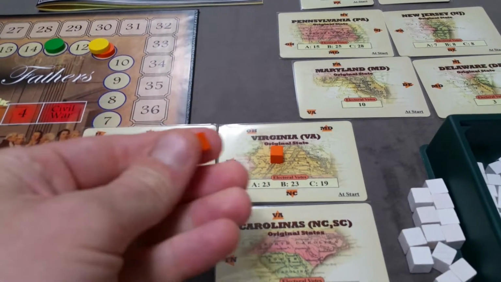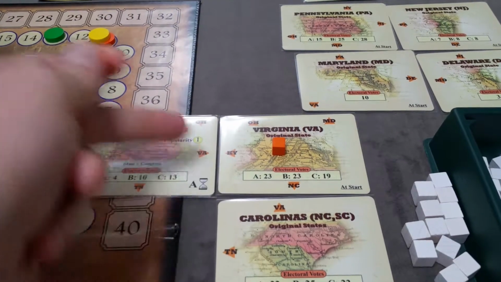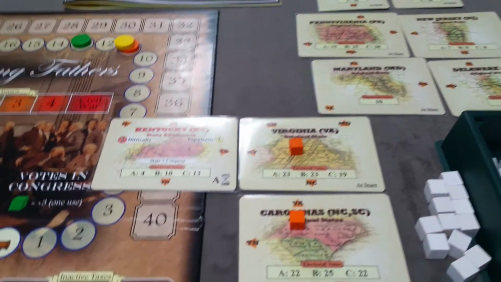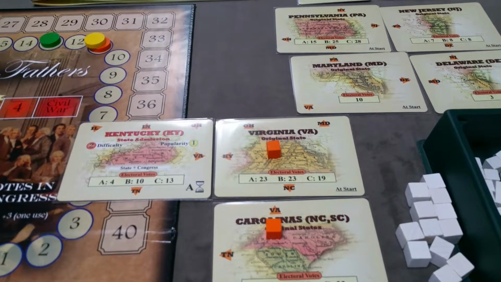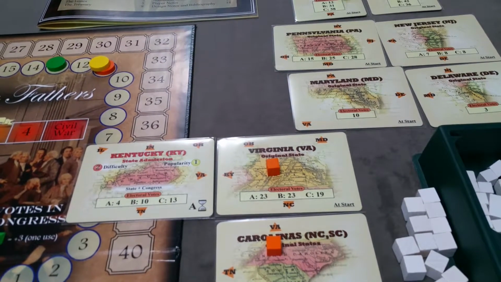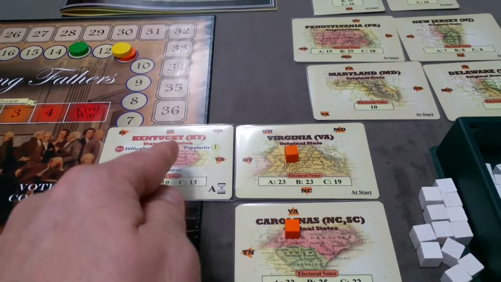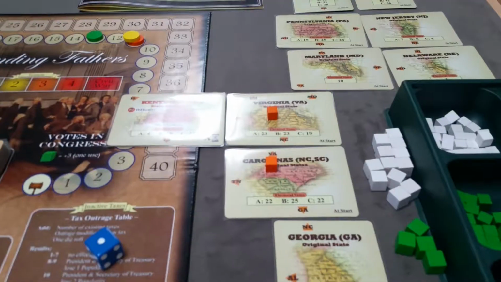So George Washington, or in this case, the Conservative Party presidential candidate, can only place here, here, or here. It has to be adjacent to a state that they've already placed in. If they're unable to place in an adjacent state, they have to place in an unattached state. Otherwise, they would have to pass. But if you do have a legal placement, you do have to place your cube there.